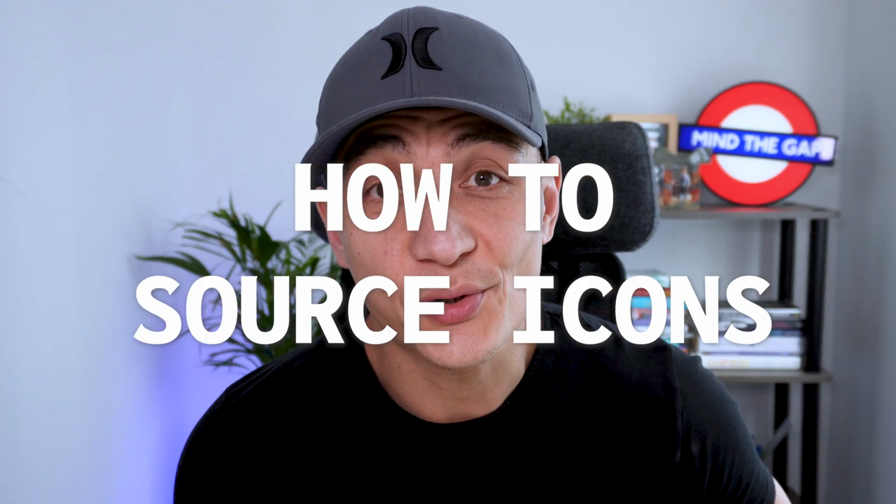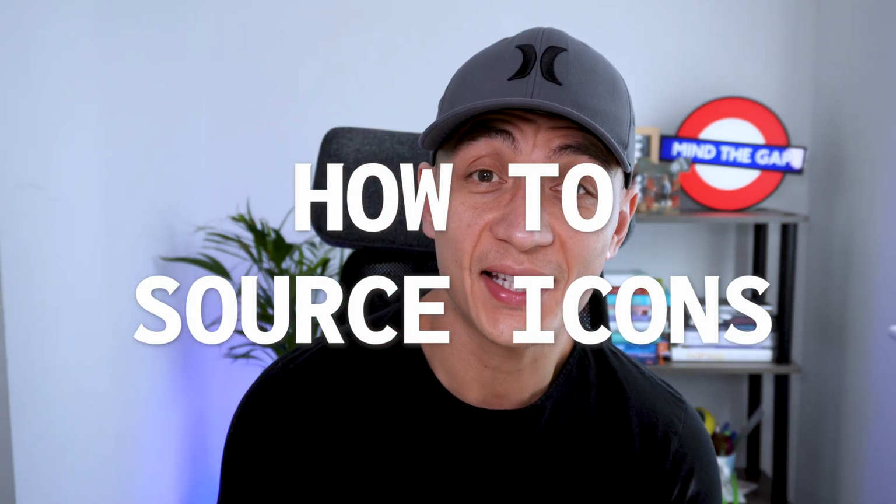There are a few ways we can source icons. You can search the internet for icon sets and import them directly into Figma as either vectors or a font file. You can also search Figma's community for user-submitted icon sets that you can pull directly into your design system. Or you can even use one of the plugins that Figma offers. I've used all of these at some point over the years.